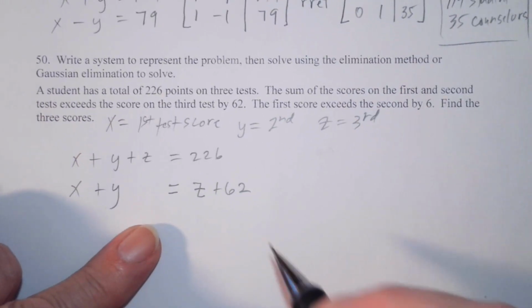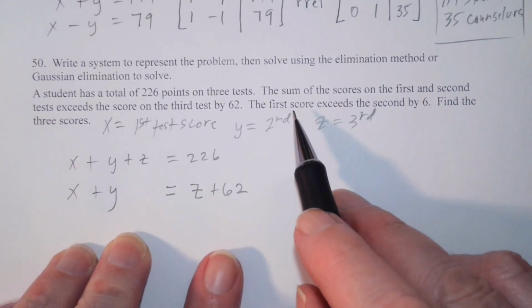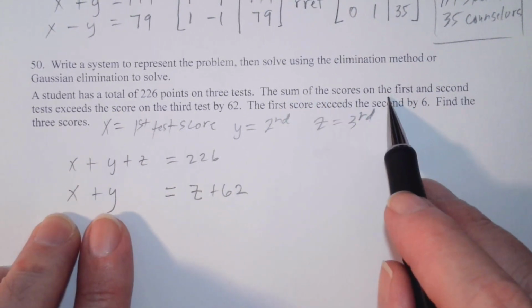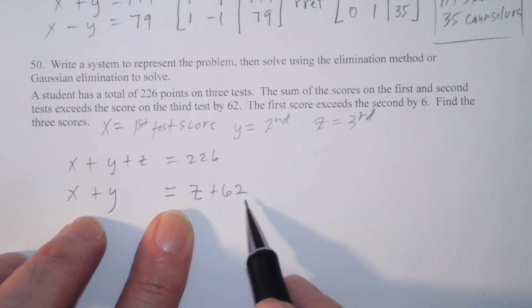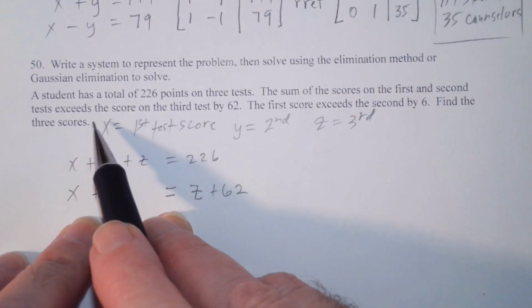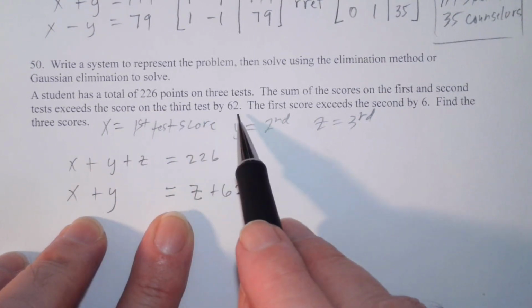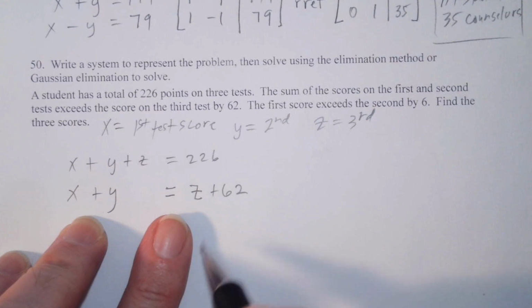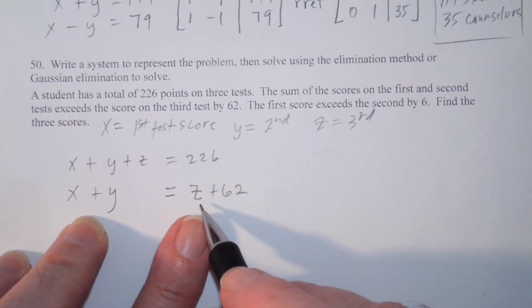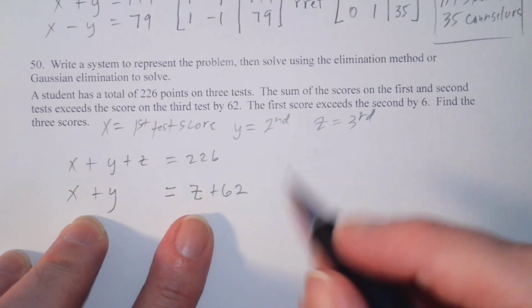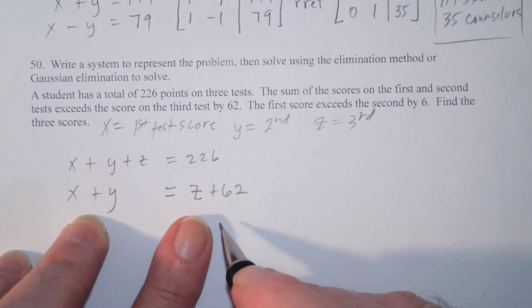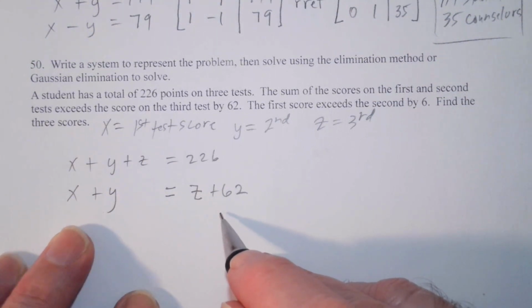Now again, I would encourage you to read it again and see if this makes sense. The sum of the scores on the first and second tests exceeds the score on the third test by 62. Another way to say that is this sum is more than the third test by 62, or 62 more than the third test. So again, read that a couple times, make sure that makes sense. I hope that seems logical.